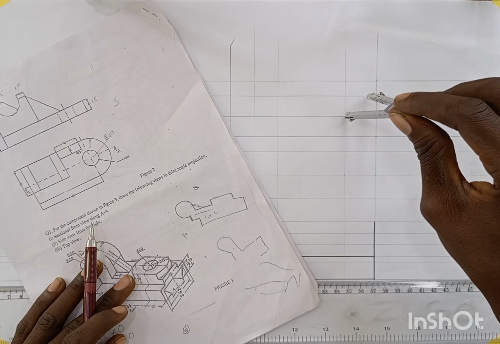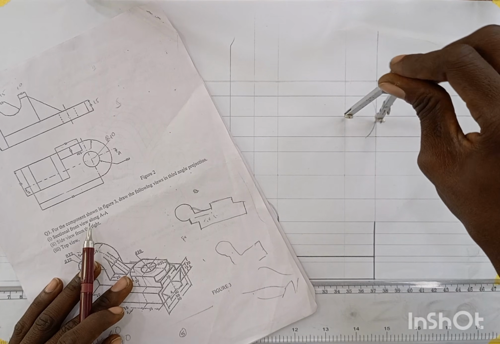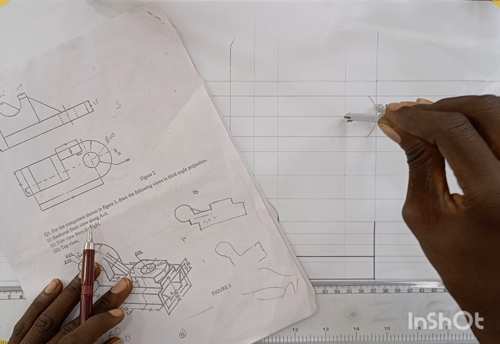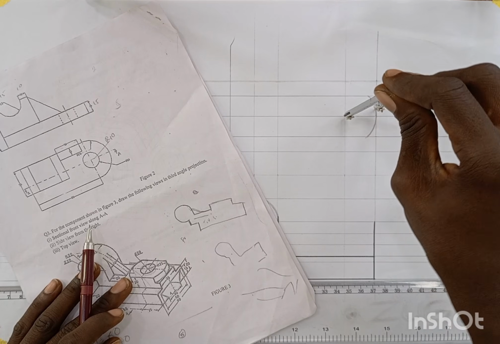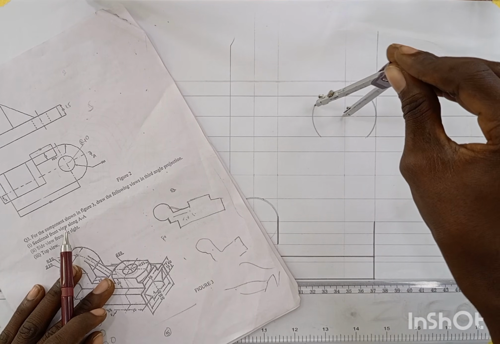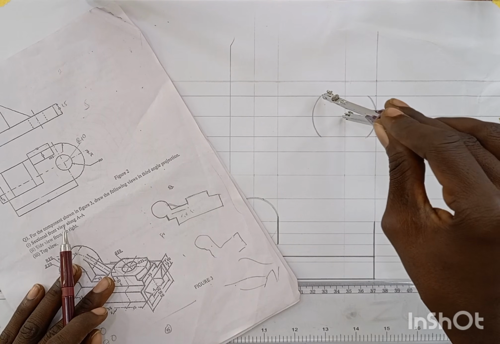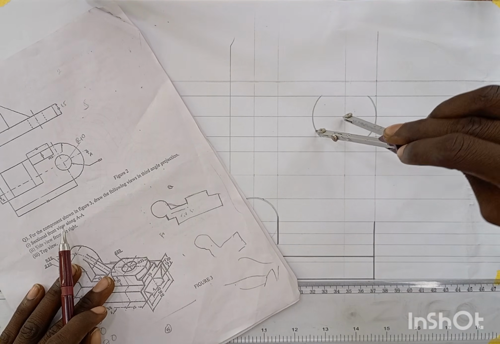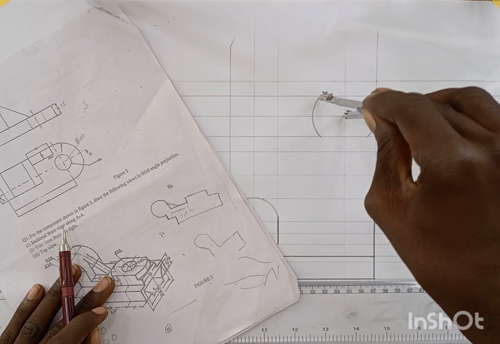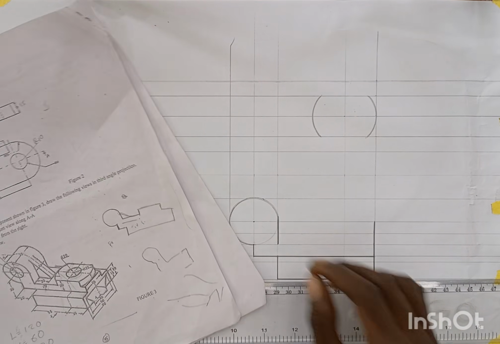So we'll now make an arc here, a big arc touching these 2 points. This should be a dark line, and then you come to this side and still make the same thing, a big arc. Okay, this also should be very dark, so you can use a 2B pencil to make it.